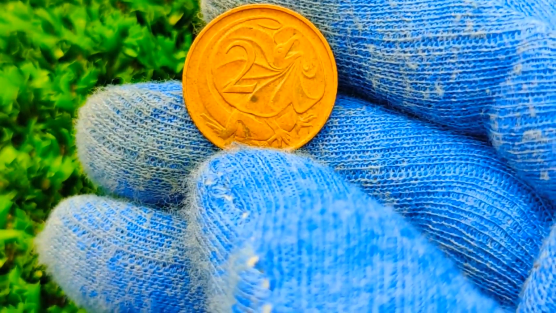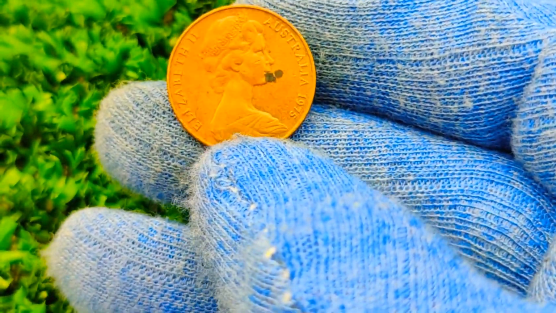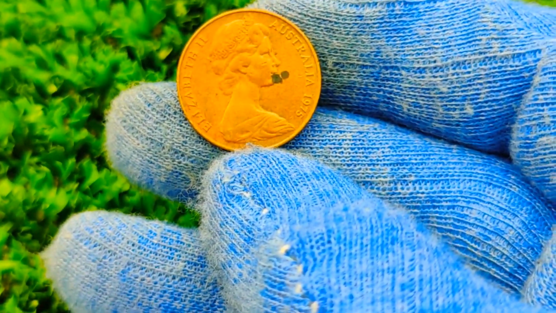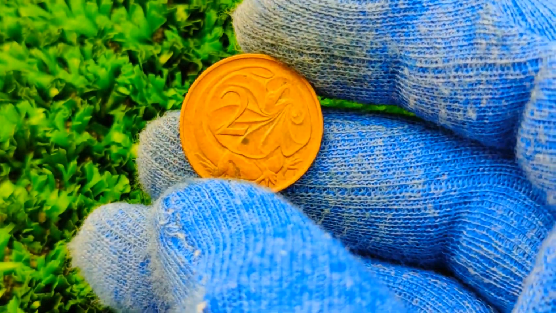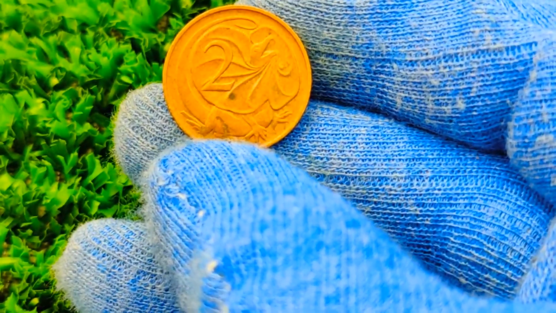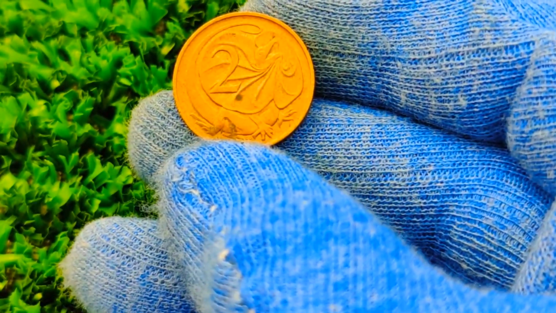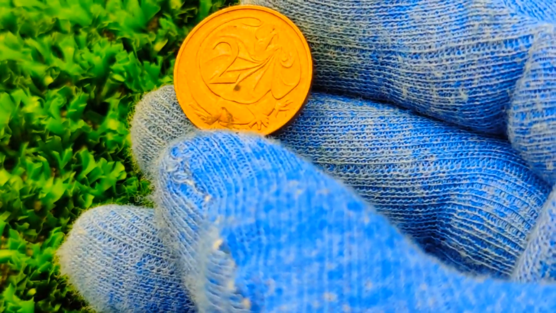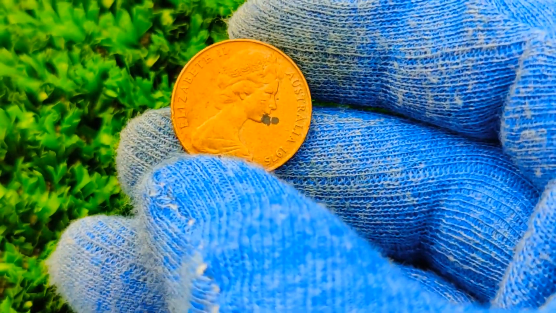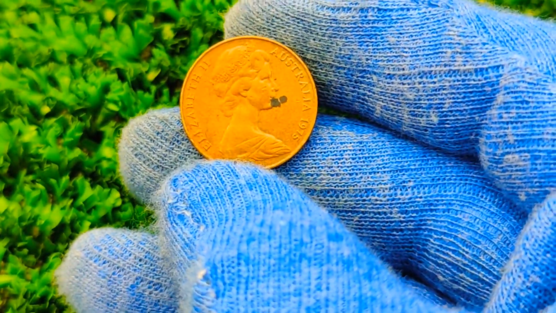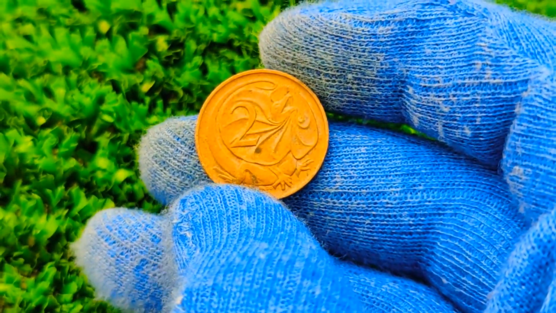Conclusion. Enduring legacy: although no longer in circulation, the 1975 Australian 2-cent coin continues to hold a special place in the history of Australian currency. Its design, featuring the frill-necked lizard, is a reminder of the unique approach Australia took in creating its decimal currency. Collectible value: for coin collectors, the 1975 2-cent coin is a valuable piece, representing both a significant period in Australian numismatic history and the broader narrative of Australia's economic development.